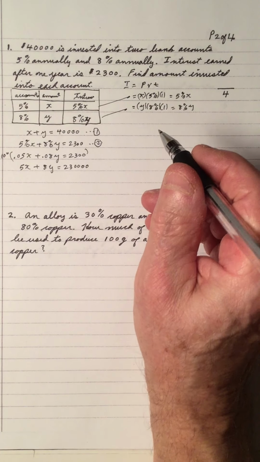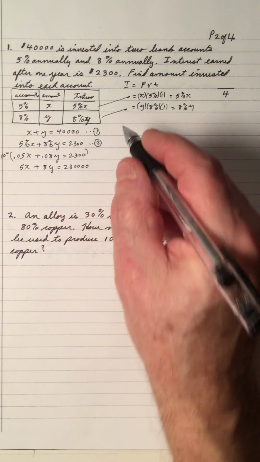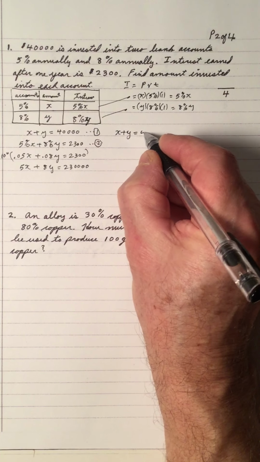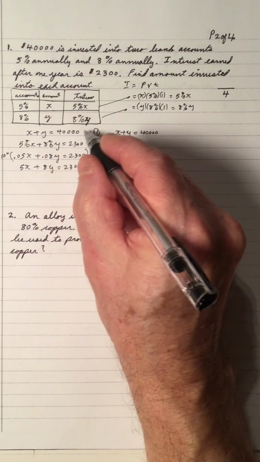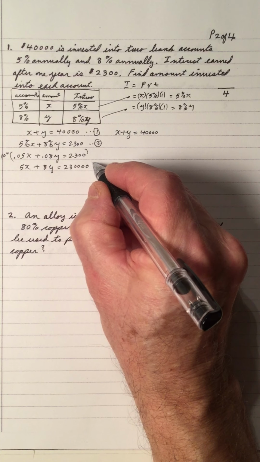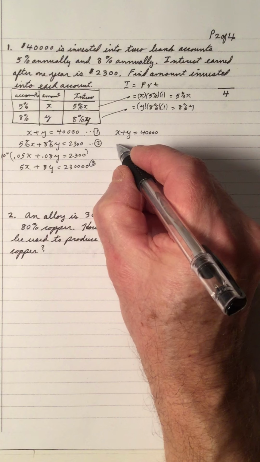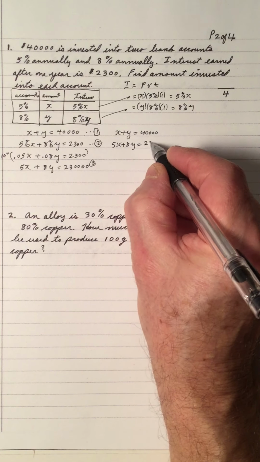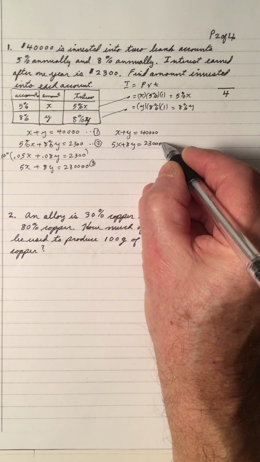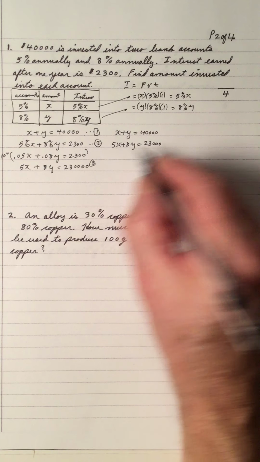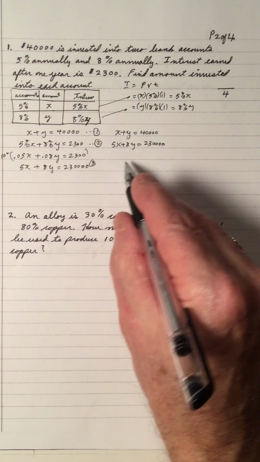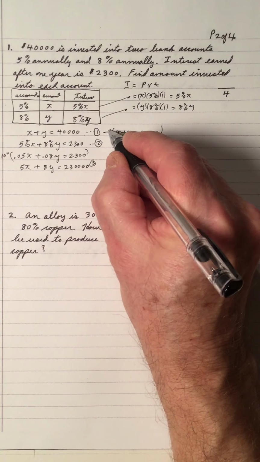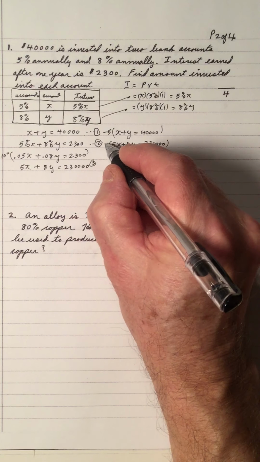So now we have 2 equations. X plus Y equals 40,000, which is the same as before, and let's take the new equation as number 3 now, because we revised it. We want to do elimination, so let's multiply this equation by -5 and multiply the other equation by 1.